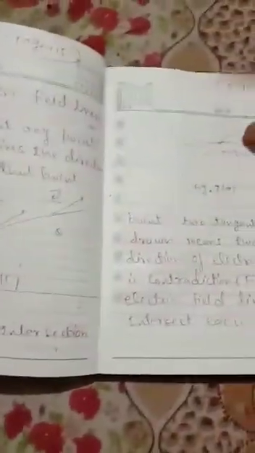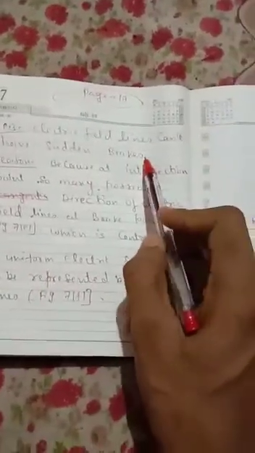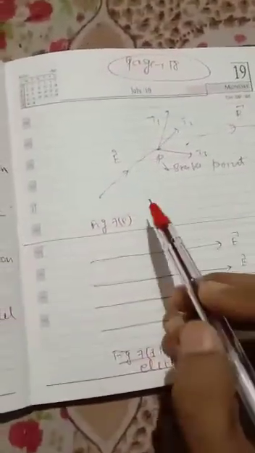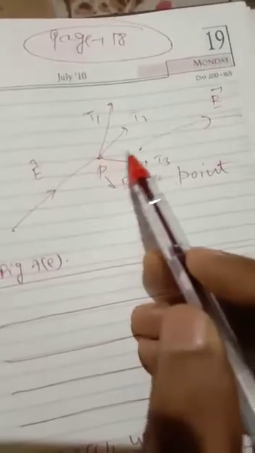Now come to the next property, students, on your page number 17. That is property 3. Electric field lines can't have sudden breaks. Why can't they have sudden breaks? For this, I am going to tell you about the figure first, 7E. Look closer. This is the electric field here at P, and further is here. There's a broken point. Look, there's no line.